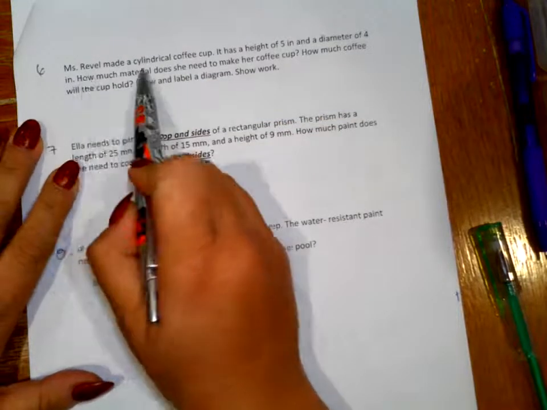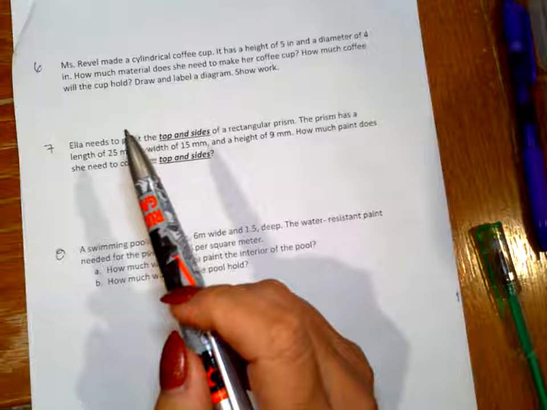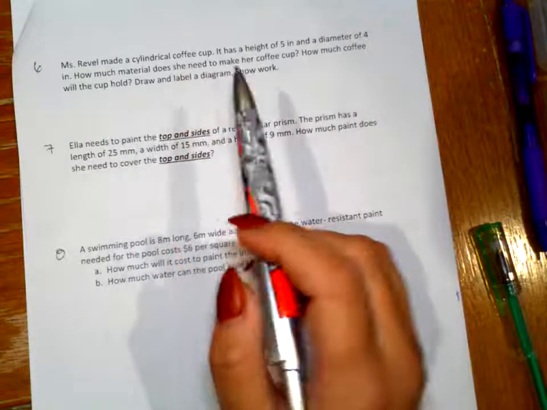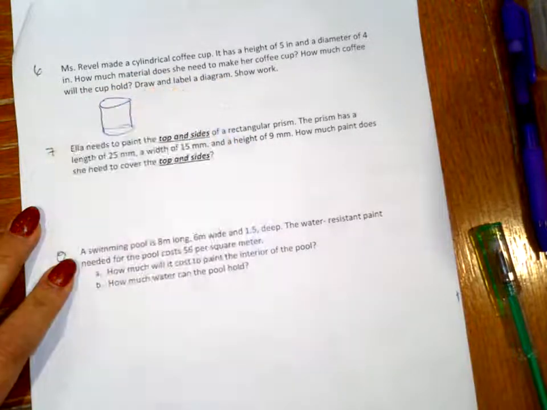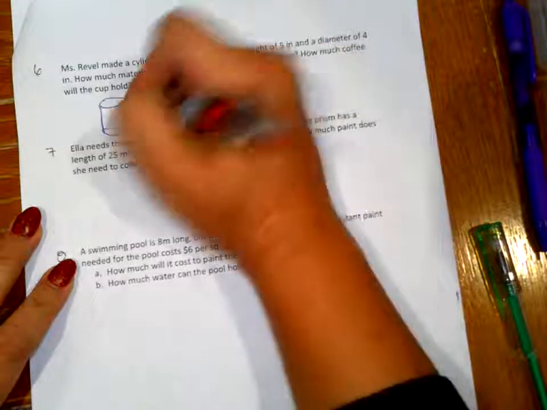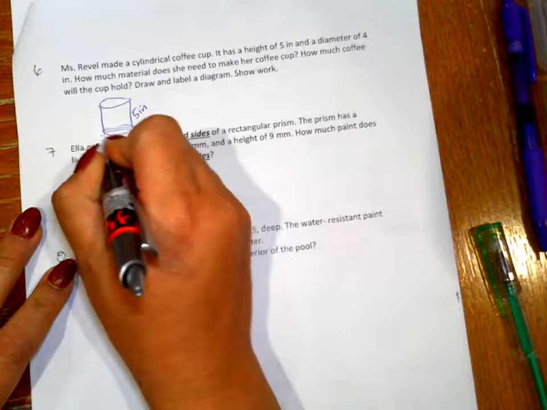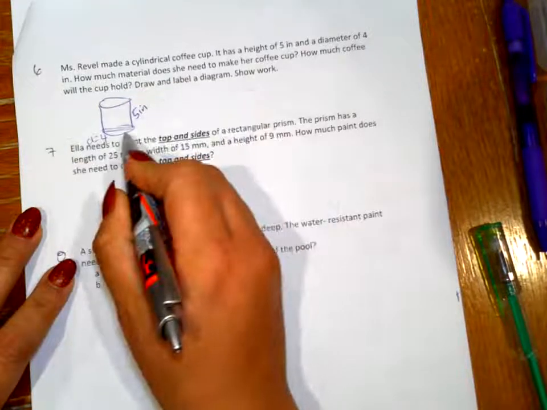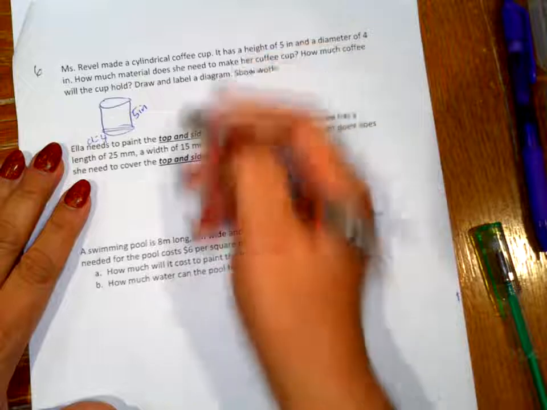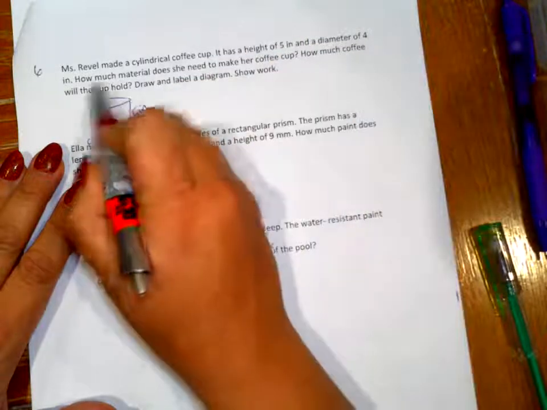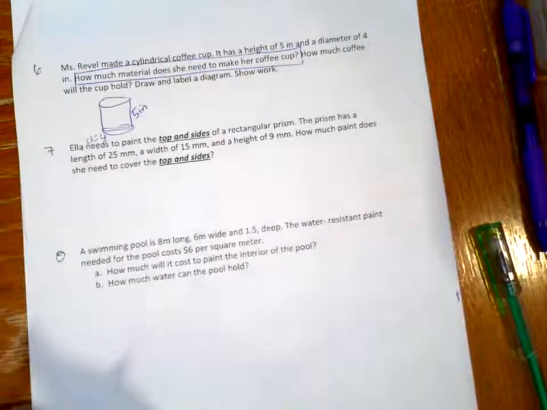So Mr. Vell made a cylindrical coffee cup. Good for me. More like I drank the whole thing of coffee, but I'm going to make a coffee cup in the shape of a cylinder, which looks like that. My height is 5 inches. My diameter is equal to 4. Now, whenever I'm doing a cylinder, remember I need to have the radius. So let's look at this. How much material does she need to make her coffee cup? There's part 1.